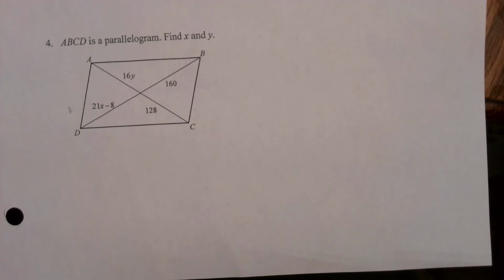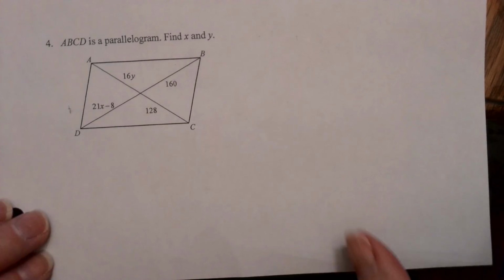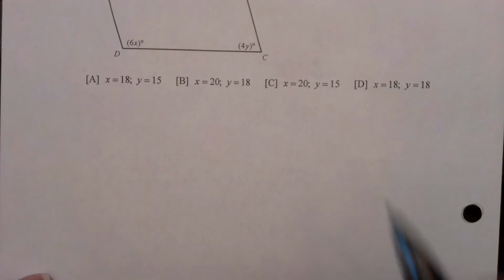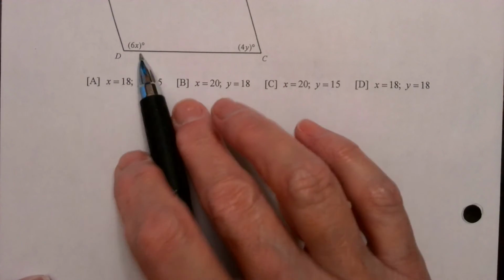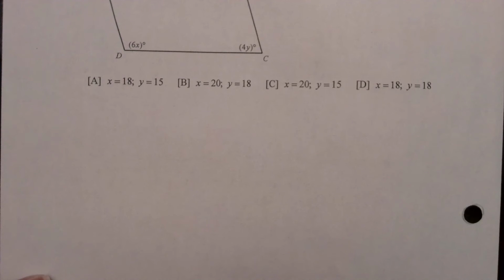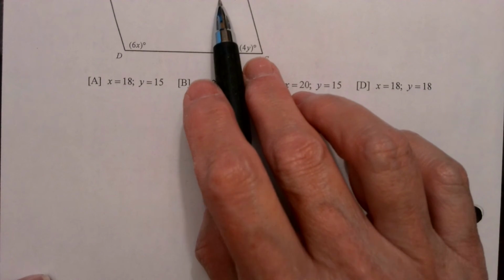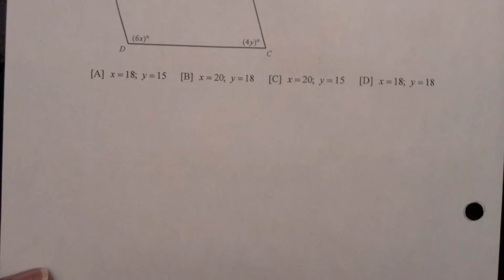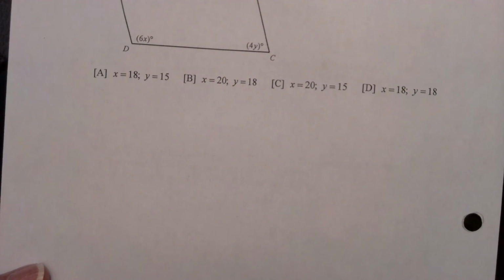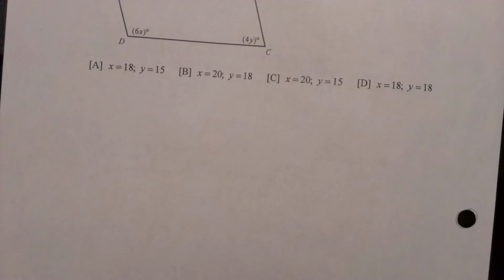Okay, let's see. Turn the page over. So on this one, it's a parallelogram. And we know that the opposite angles of a parallelogram are always congruent. So you're going to do 5y plus 18 equals 6x. And then you're going to do 4y equals what? Well, you can say the measurement of angle A. Okay? You could say that. And I'm looking for another piece of paper. Hold on a minute.